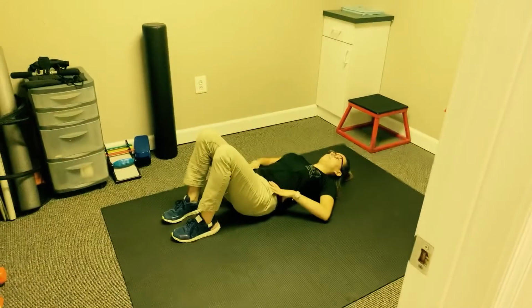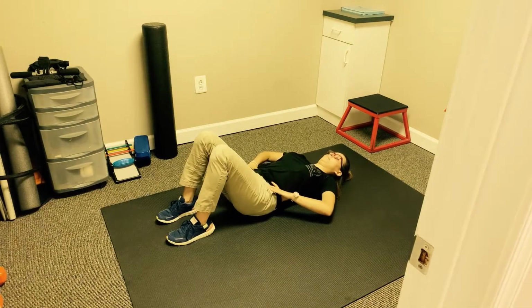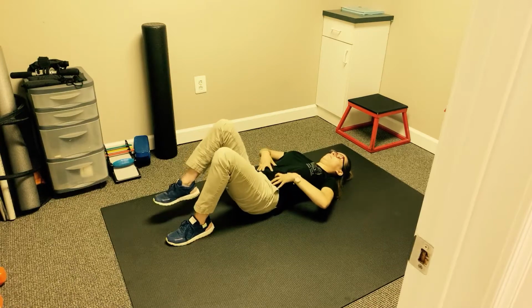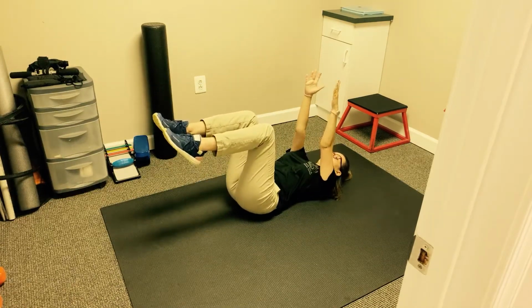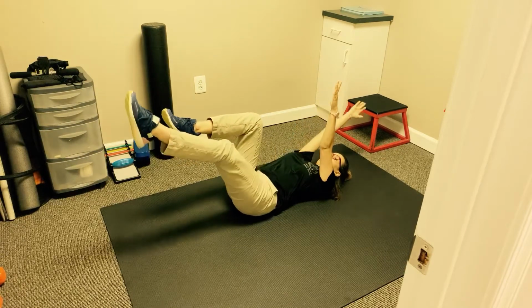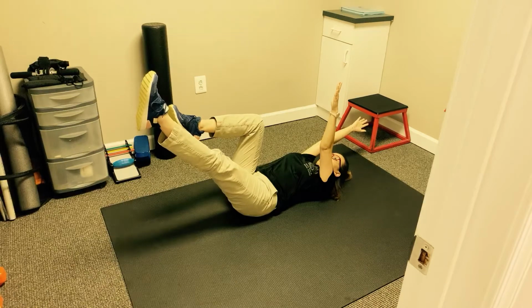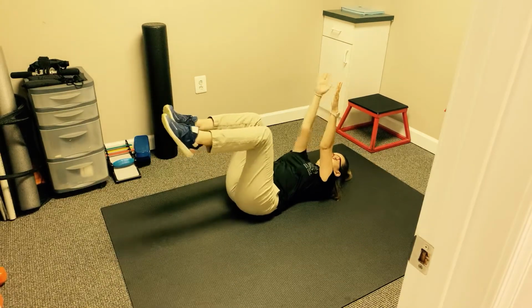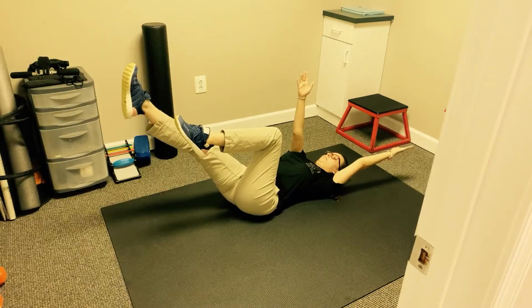Okay, so now we're on our back. First thing we're going to do with this is really lock down the core. We're going to do that by pressing the belly button to the spine to flatten the back out. Arms and legs up, and then on a contralateral, opposite leg and opposite arm, we're going to take that down and back. We're going to hold that for about 8 to 10 seconds, and then we're going to bring that back up. And then the opposite side here.